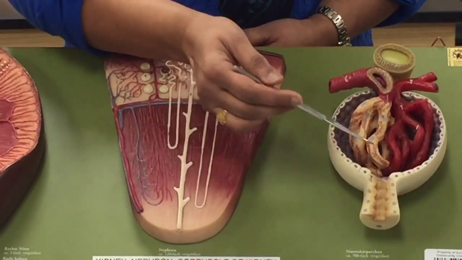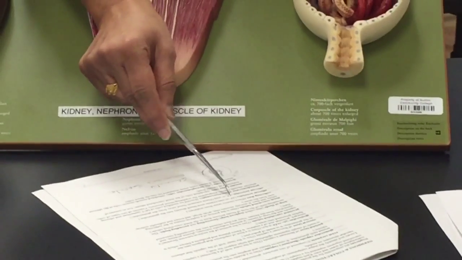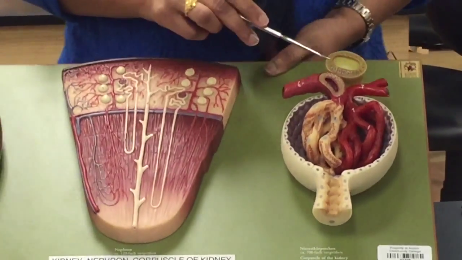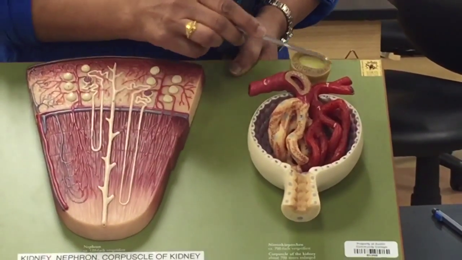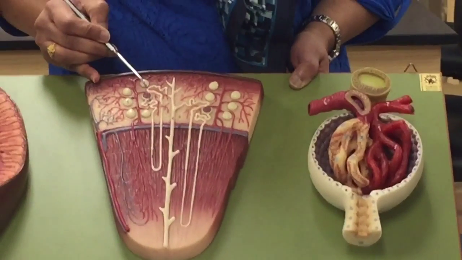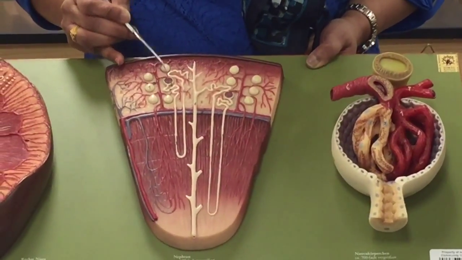Here's the collecting duct, and distal, collecting, efferent arterioles. Juxtaglomerular apparatus now is this region here. So this is the distal convoluted, look at this part here, see the distal convoluted tubule? See how it's coming back close to the glomerulus and the efferent arteriole?